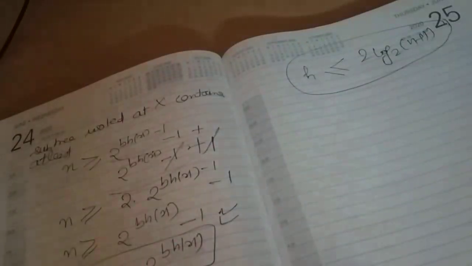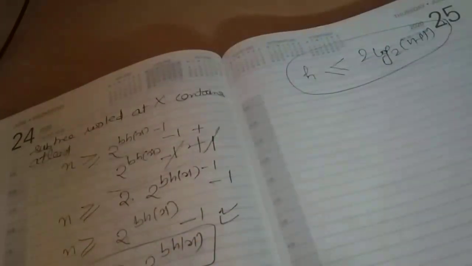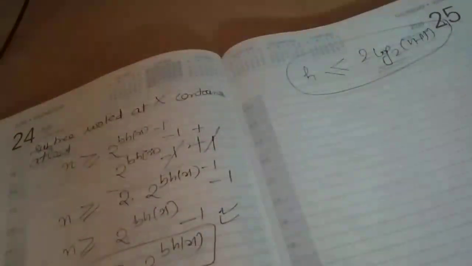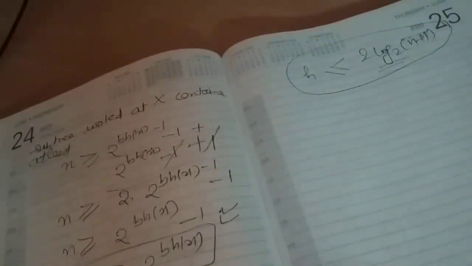And this is what we needed to prove in our scenario. For a red black tree, the height of the tree with n internal nodes must be at most this. So this would be the highest value which a red black tree can have.